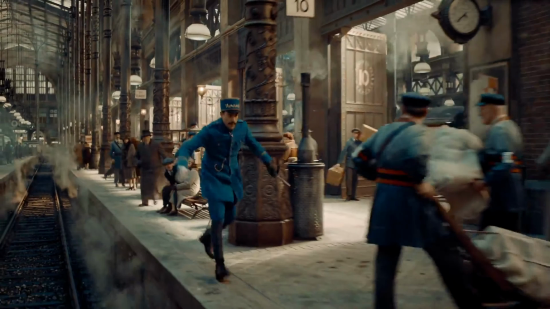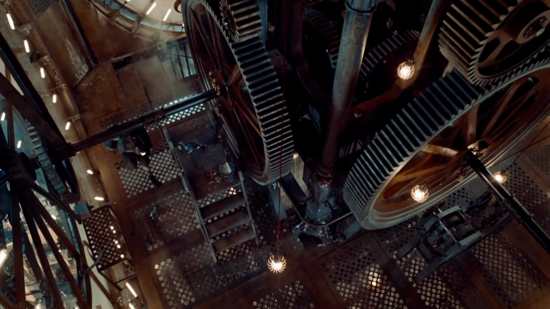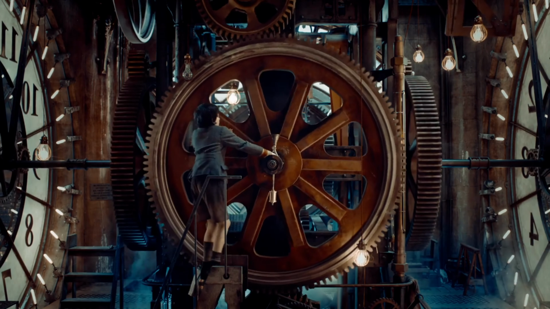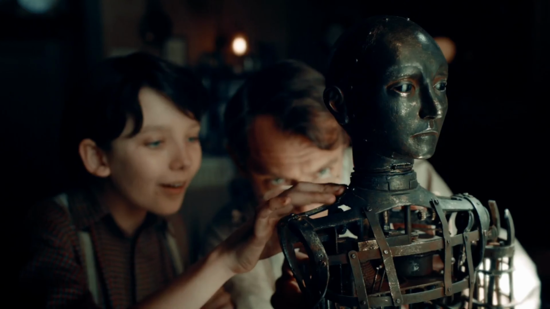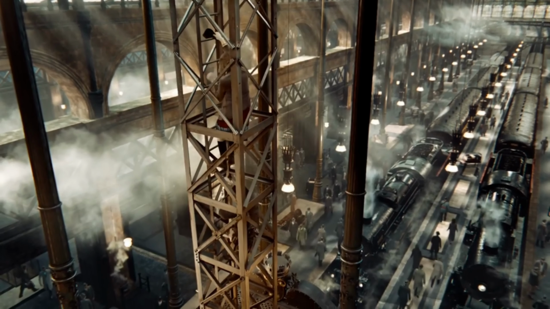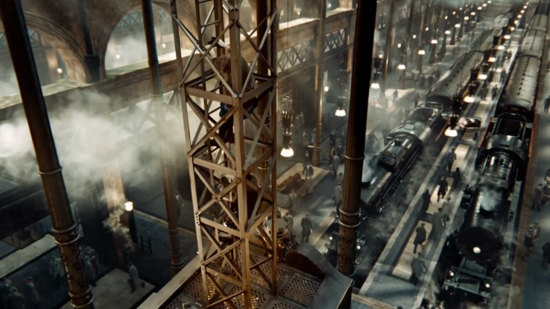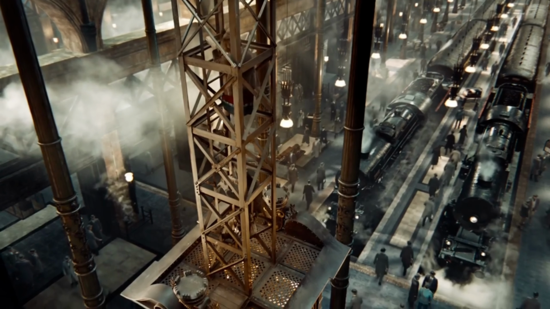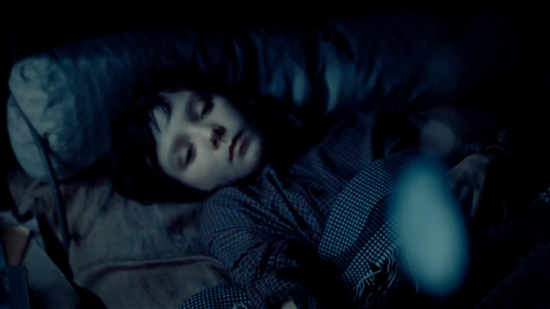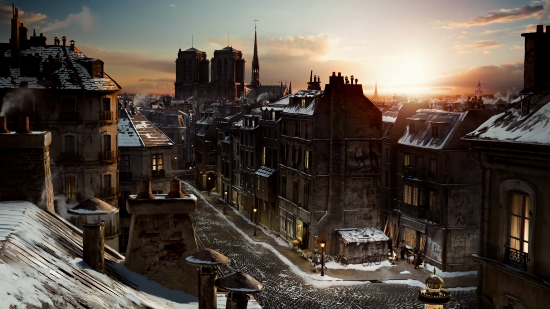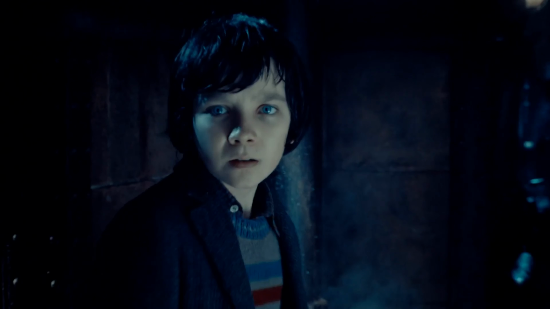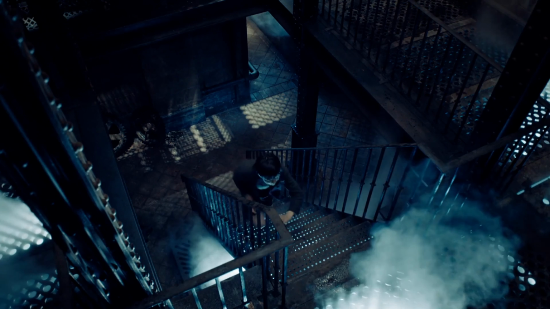These sharp, boxy shapes contrast with the more organic, curved forms of the clocks and automaton. Richardson chose wide-angle lenses to create a sense of wonder, especially in the train station's vast spaces, while shallow depth of field isolates Hugo in moments of loneliness. The film's soft golden lighting evokes the warmth of early cinema, contrasted with cooler, desaturated tones in moments of uncertainty.